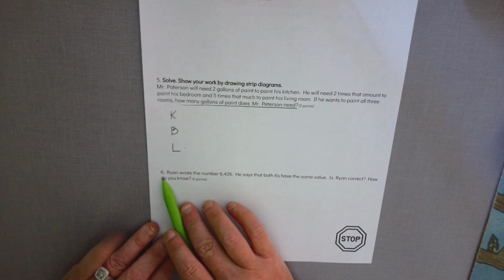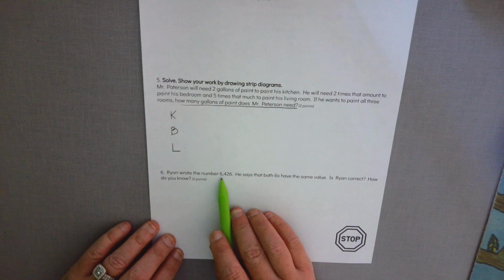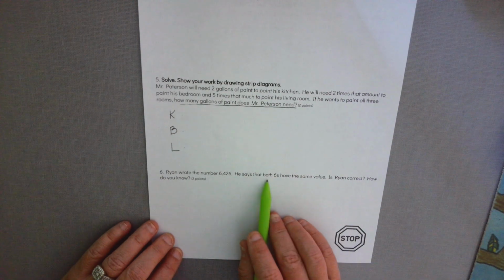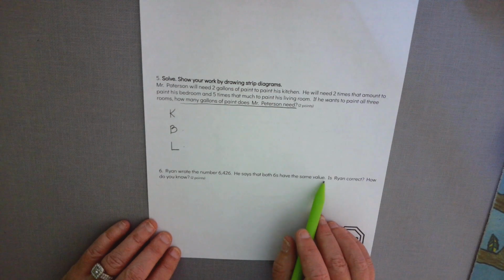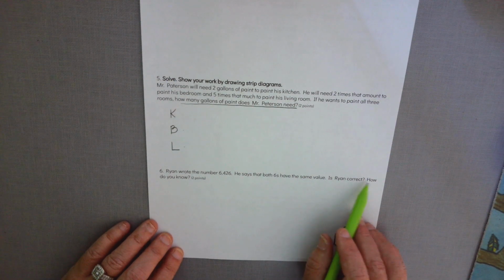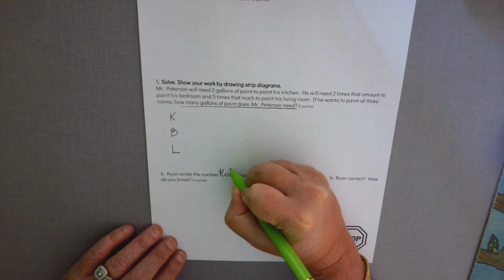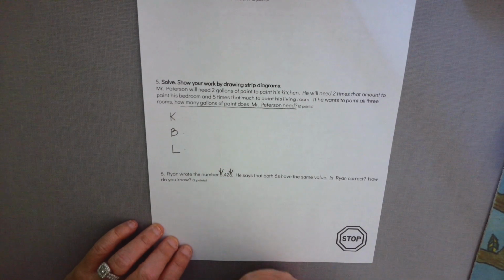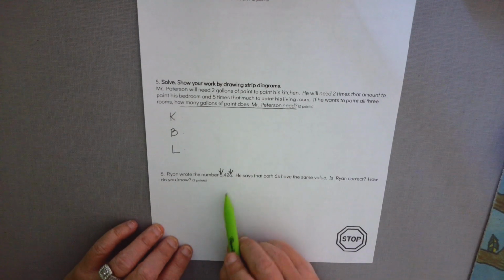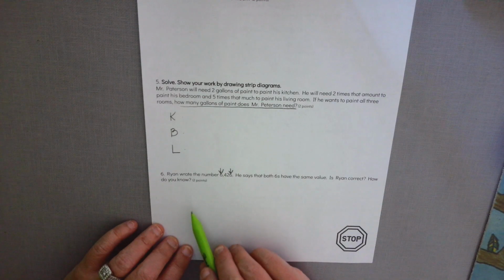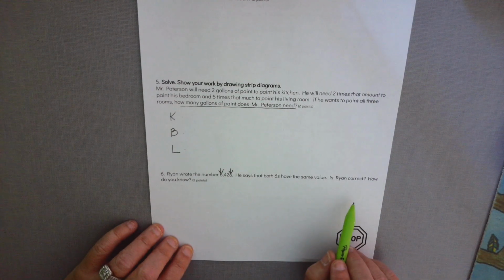Last question. Ryan wrote the number 6,426. He says that both 6s have the same value. Is he correct? How do you know? So is this 6 and this 6 worth the same amount? I want you to write yes or no, but I don't want you to just put yes or no. I want you to tell me why. So write a complete sentence.